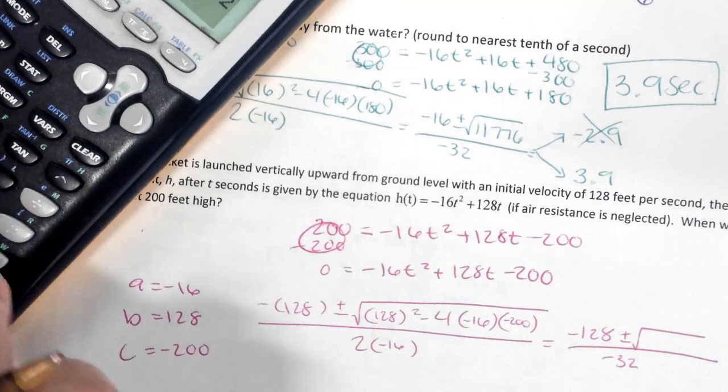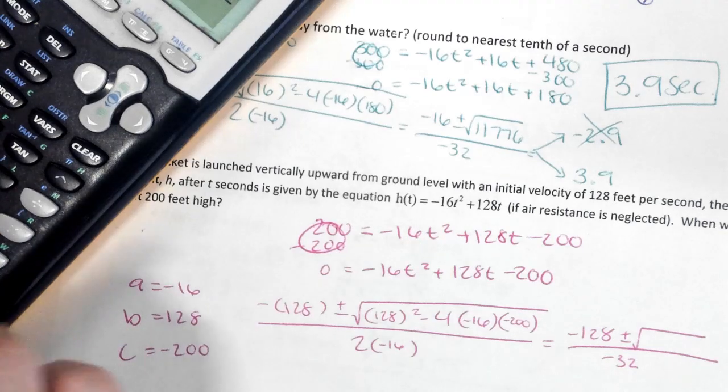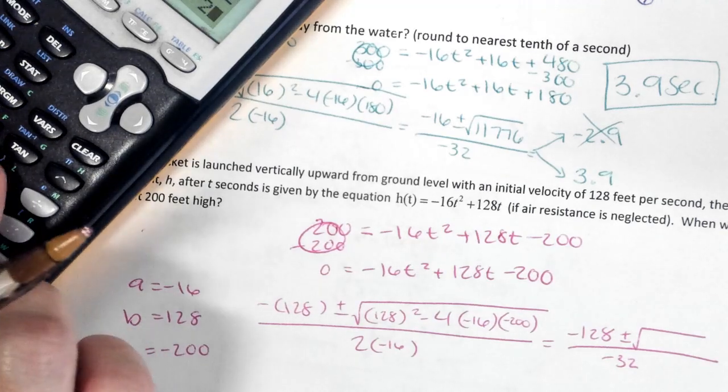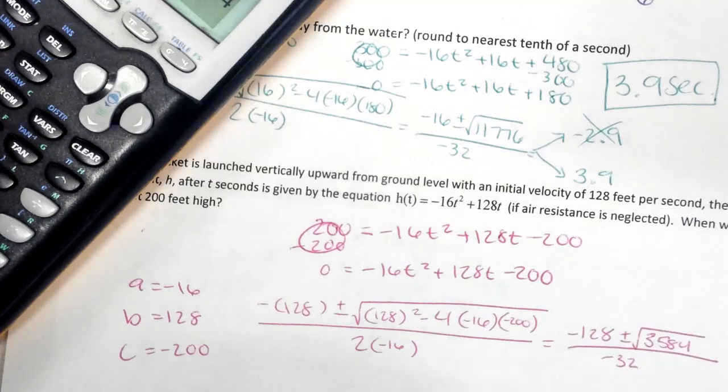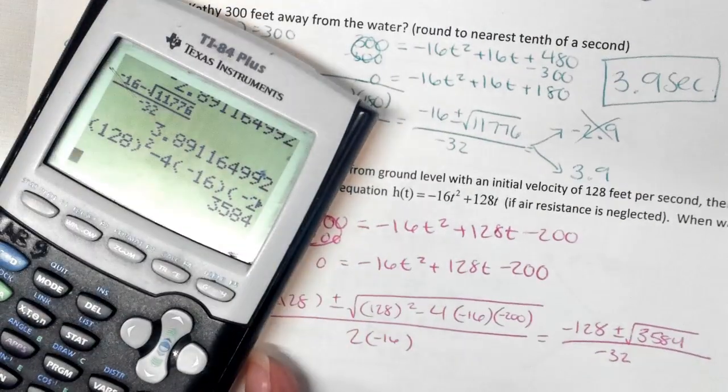Type my discriminant. I get 3584, and now I can type it one piece at a time.